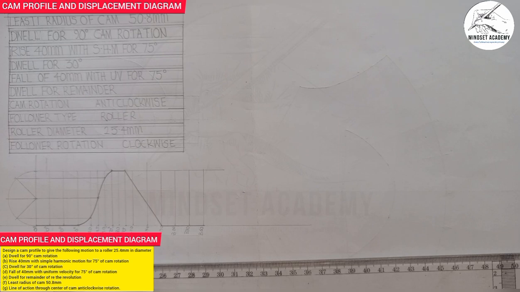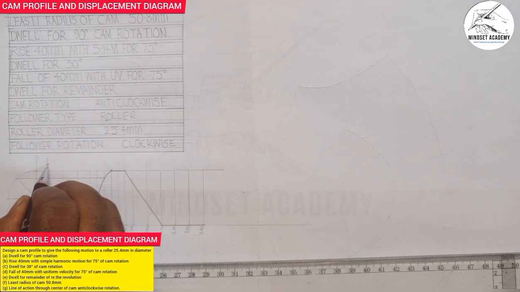Again, it dwells for the first 90 degrees. It then rises with simple harmonic motion. Then it dwells for the next 30 degrees. Then it falls with uniform velocity for the next 75 degrees and remains at rest for the remainder. So what I can easily do here is that between 0 to 90 at this point, it dwells, right?